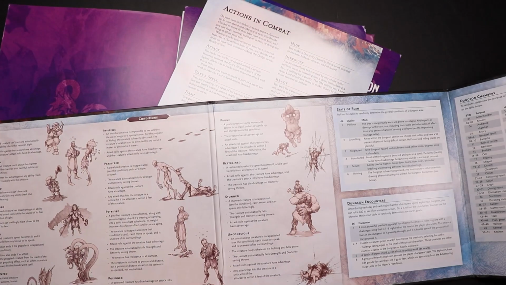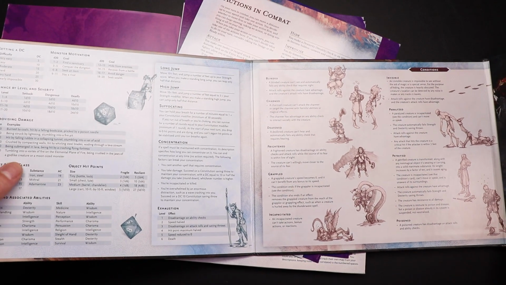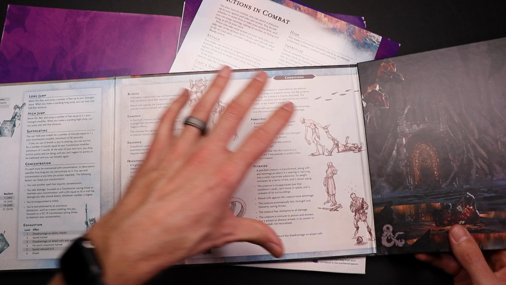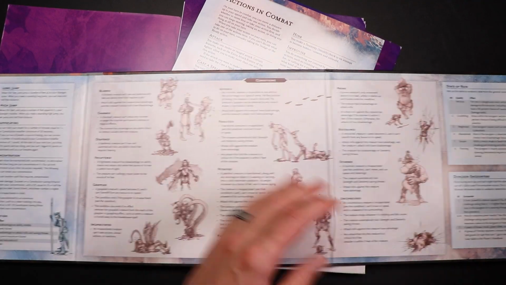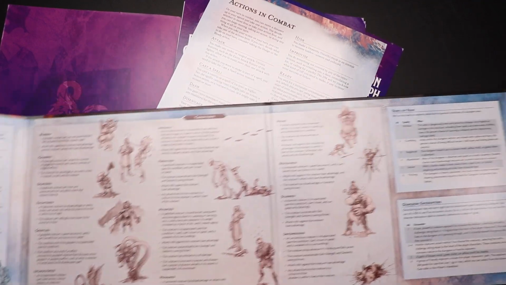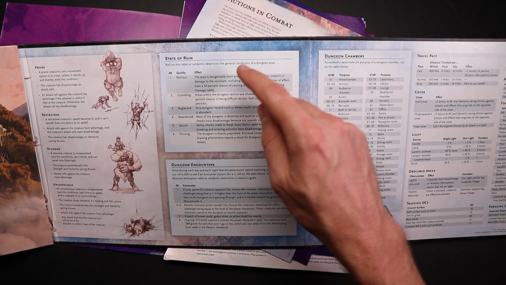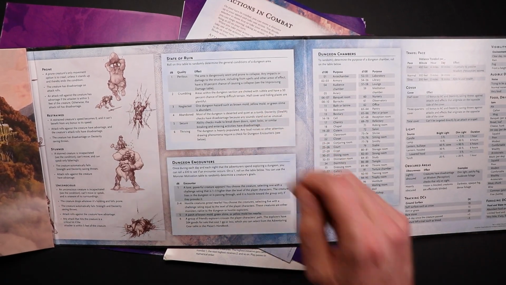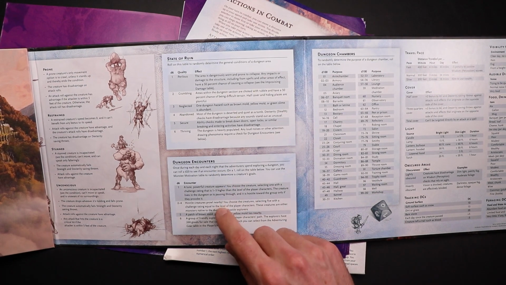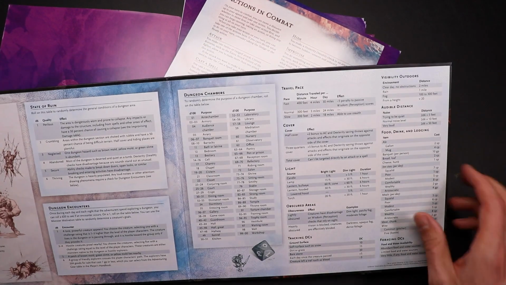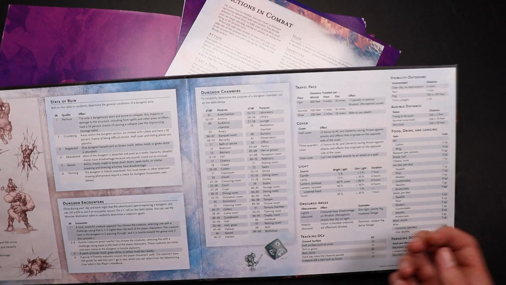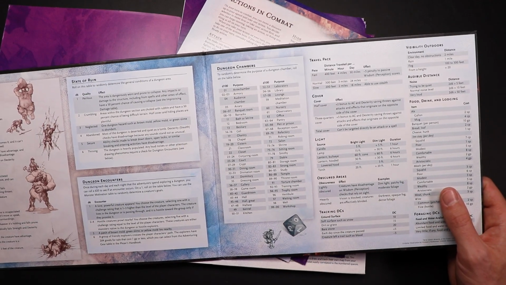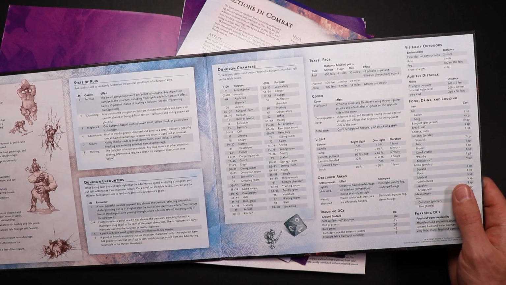On the inside of the screen, I think this side is pretty much identical to what's on the Wilderness kit, as is this, and this, and this. But we do get some new stuff here. Some tools for randomly generating dungeon areas, like this State of Ruin table, the Dungeon Encounters table, dungeon chambers, so you come across a room. What sort of room is it? Let's roll for that. A lot of this stuff I do believe is in the Dungeon Master's Guide, but it's nice to have it on this screen.